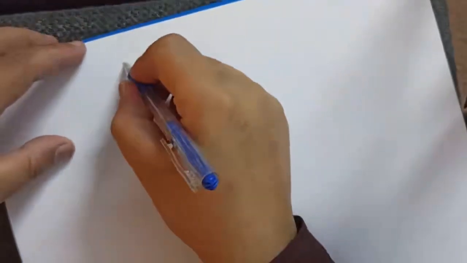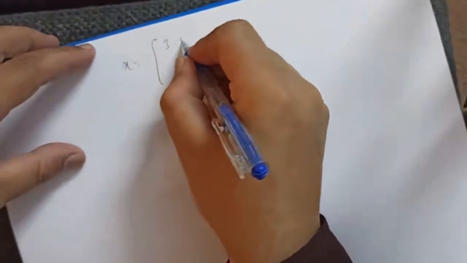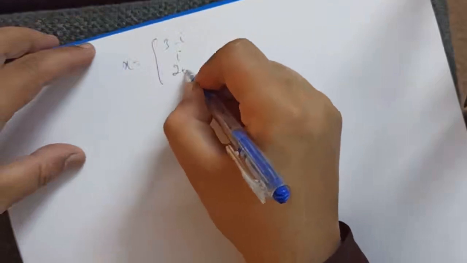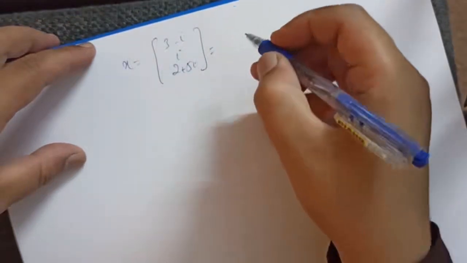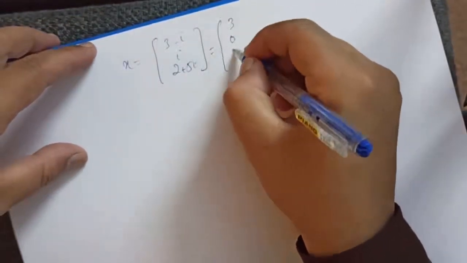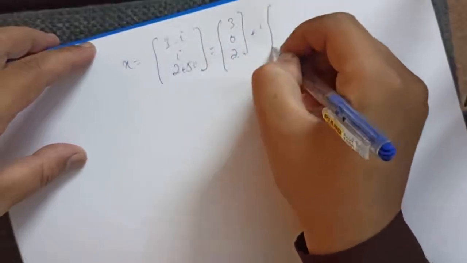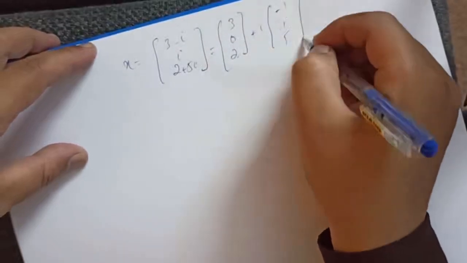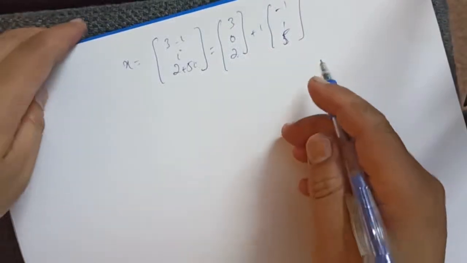Again, we can do another example. So if I say x is equal to (3 - ι, 2, 5ι), actually I can write this as (3, 0, 2) + ι(-1, 1, 5). Okay, so this will help us visualize the rotation as well.